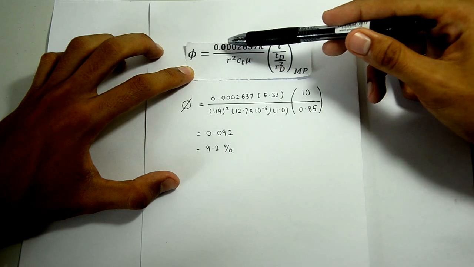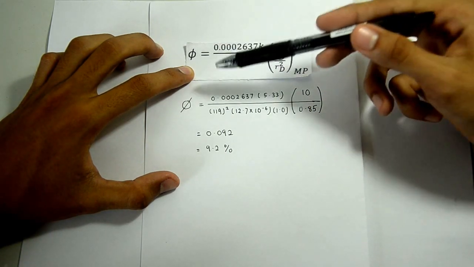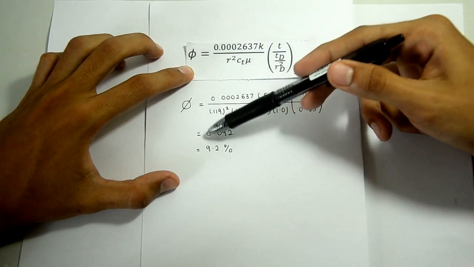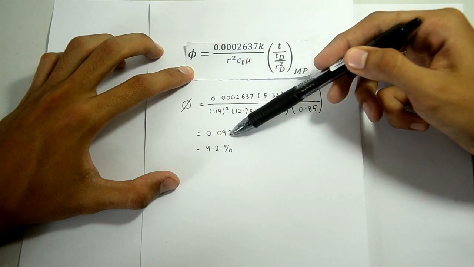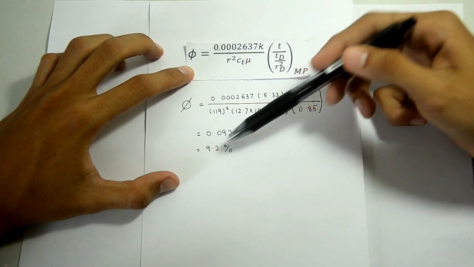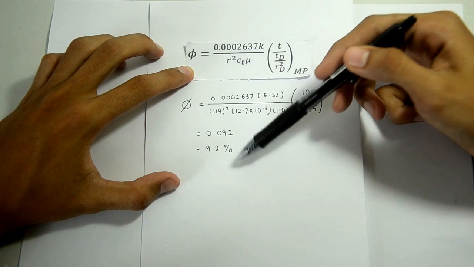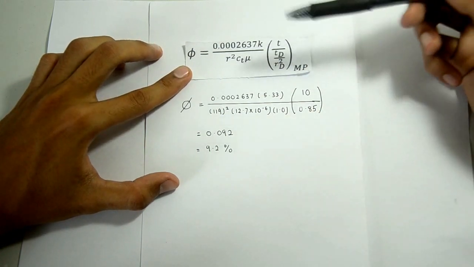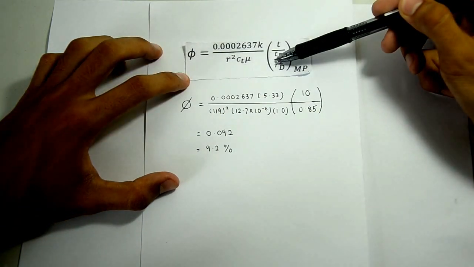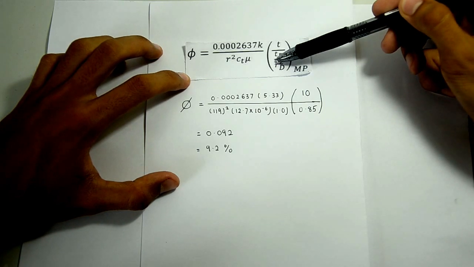When calculated, we can get the value of porosity equal to 0.092, or we can change it to percent, which is equal to 9.2%. So basically, we have solved the example using all the steps explained earlier.